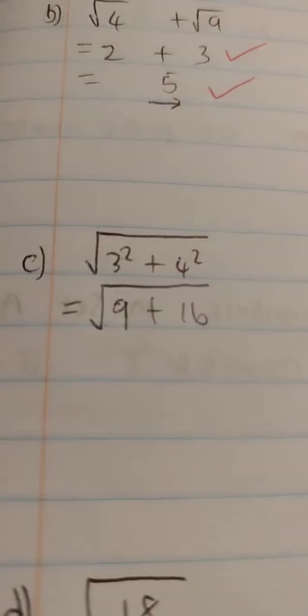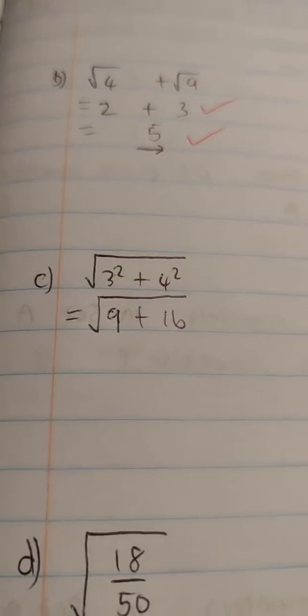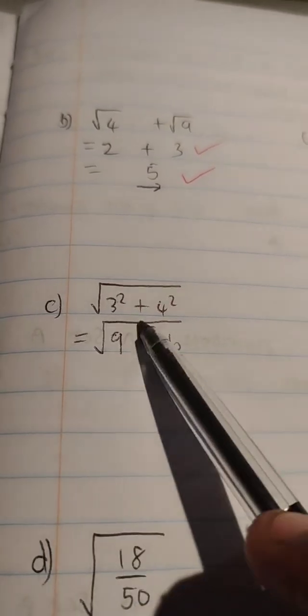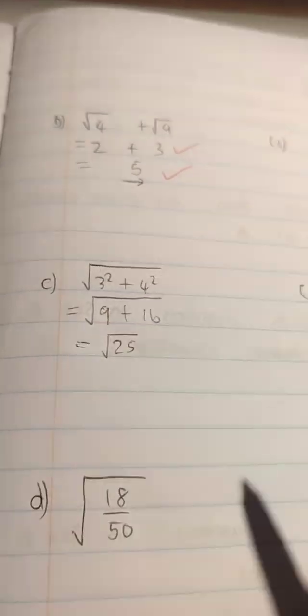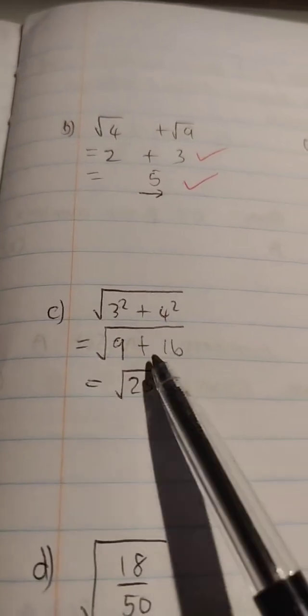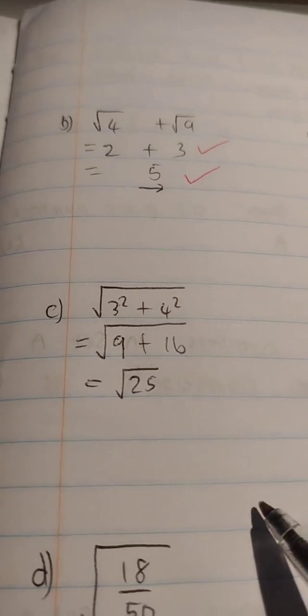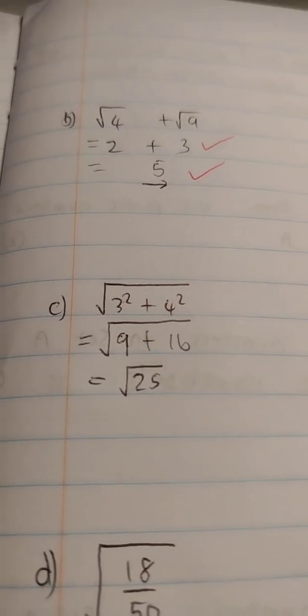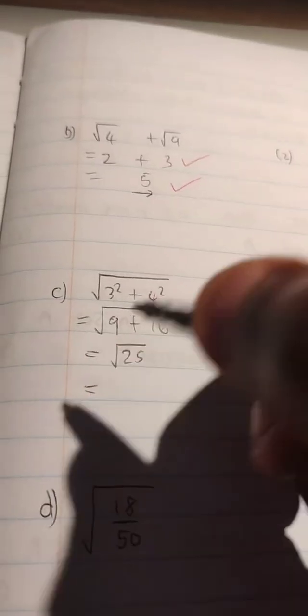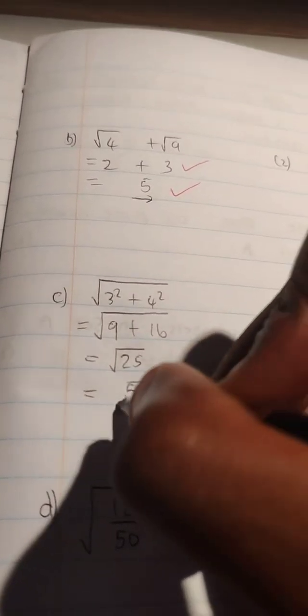So here we focus on what's inside. What's 3 squared? It's 9. What's 4 squared? It's 16. That's step number 1. Can we split the square root still? No, because there's a plus sign in between. 9 plus 16, guys, is 25. We can't split the square root if there's a plus or a minus sign in between. Be very careful, guys. We cannot split the square root if there's a plus or a minus sign. So we add 9 plus 16, we get 25. What is the square root of 25? It is 5.